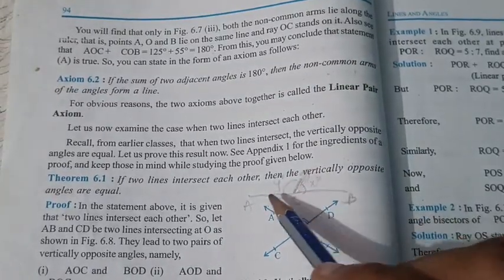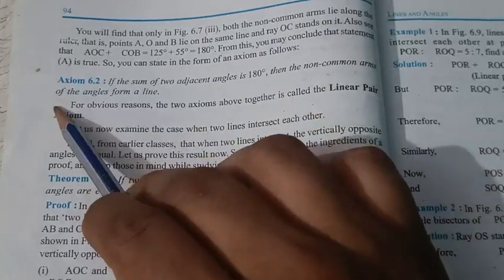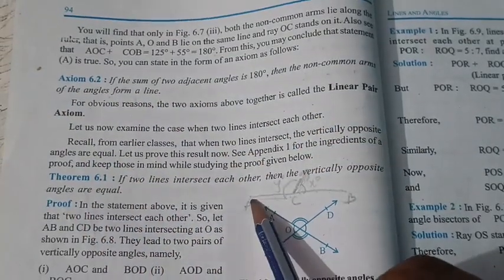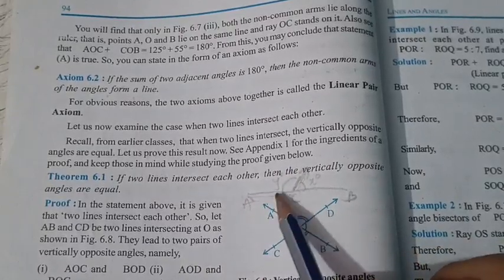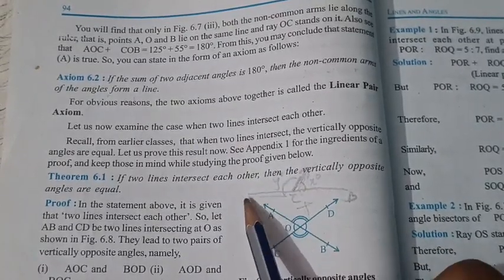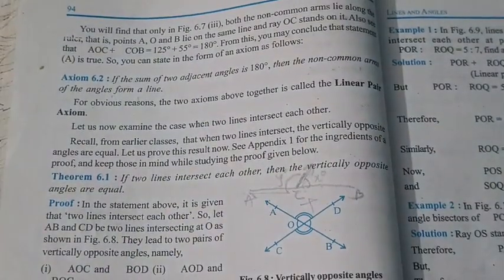This is the common arm, and AC and CB are non-common arms. Are AC and CB making a line? Yes, AC and CB when added become AB, which is a line. So both the axioms are true.